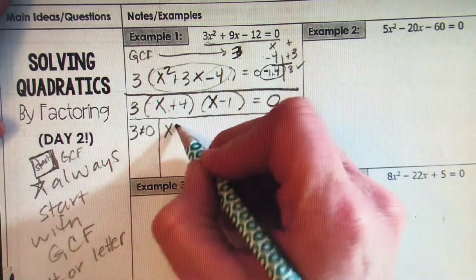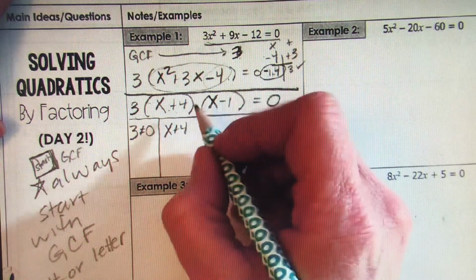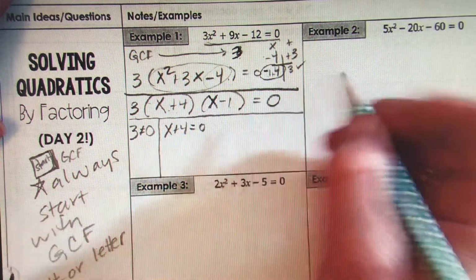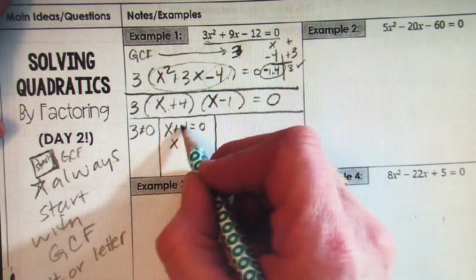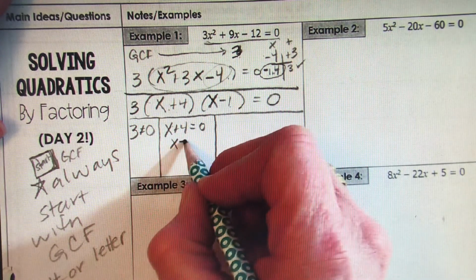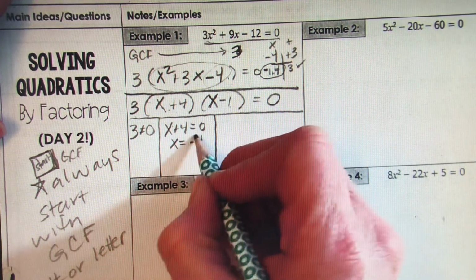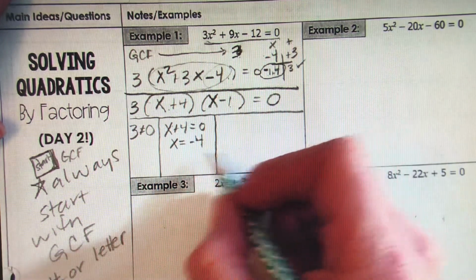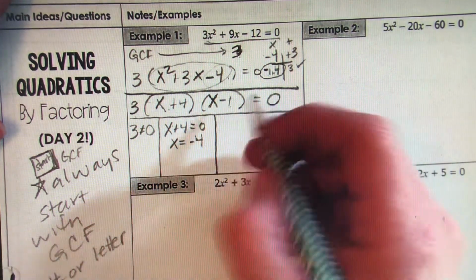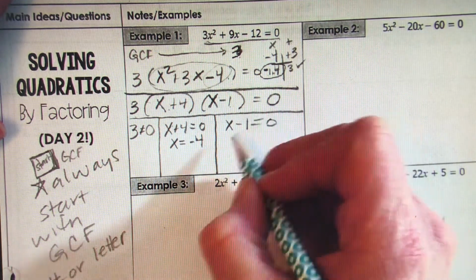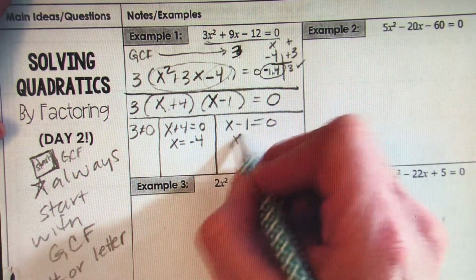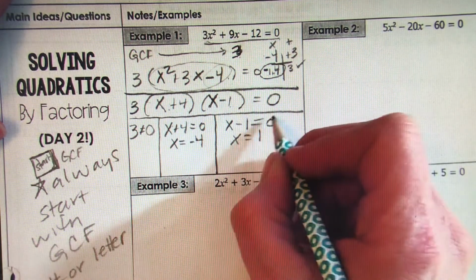Can I set this equal to 0? x plus 4 is 0. And then solve? I can. In this circumstance, x is equal to -4. And then how about this? I can set this final factor to 0. And then if x is equal to 1, then that makes this true.